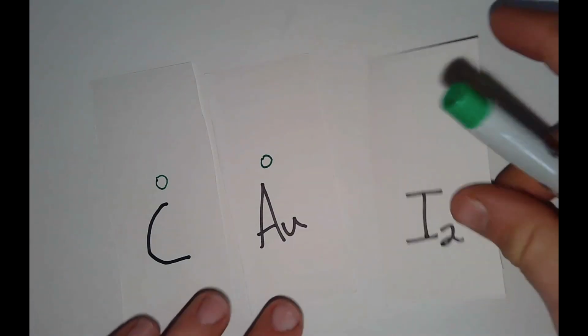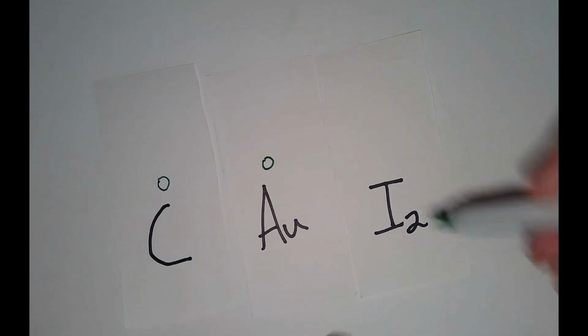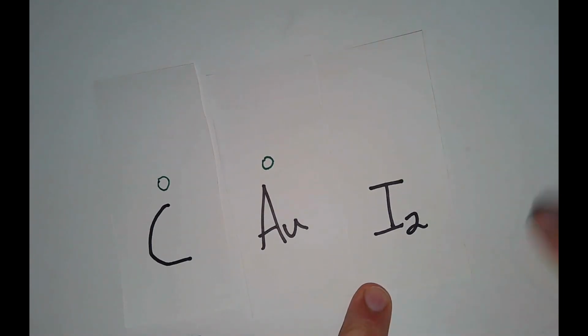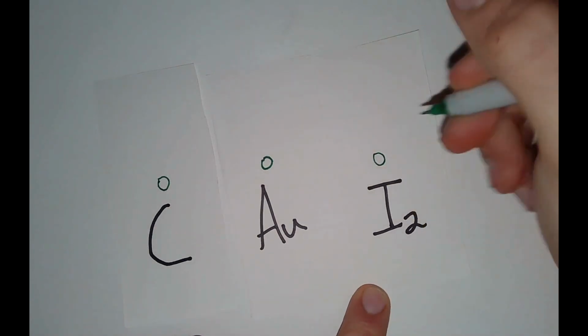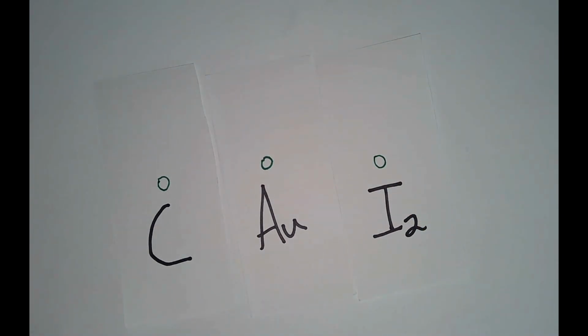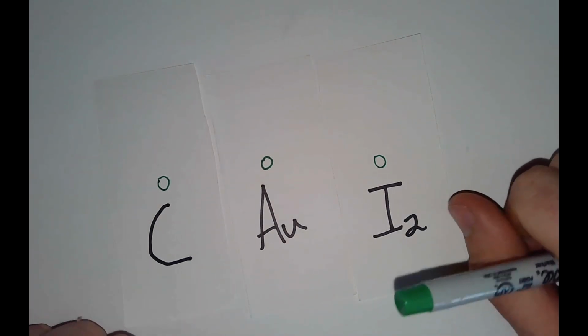Great, it's also 0. And as a matter of fact, even iodine here. Now, iodine's a little tricky because it's got a subscript, right? But iodine only has one capital letter. It only has one element. So it's also 0. So things by themselves are 0. Pretty straightforward. Let's take a look at another rule.